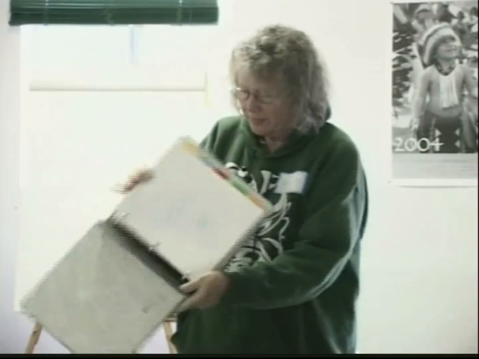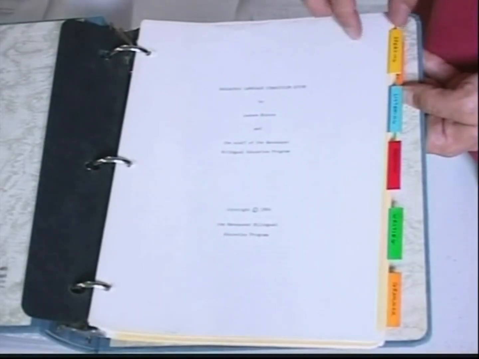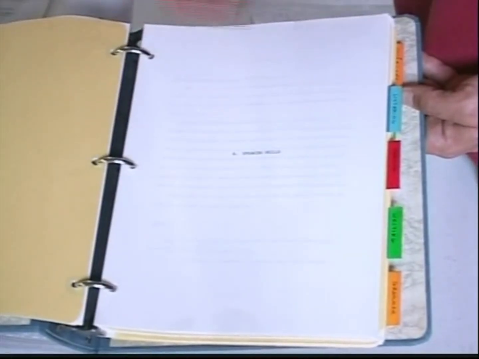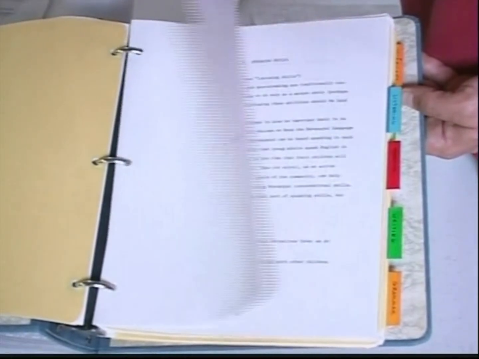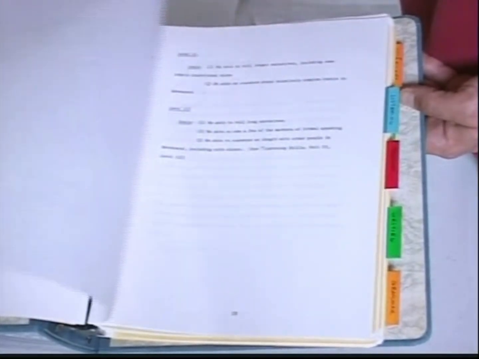And then this is a different kind of thing. This was something that I worked with the Havasupai tribe on in the 80s. And they live in Arizona. And this was for bilingual education. So it's for the Havasupai part of bilingual education.